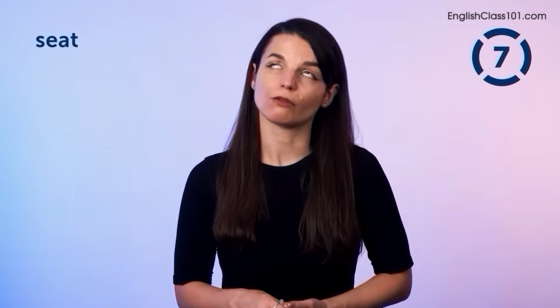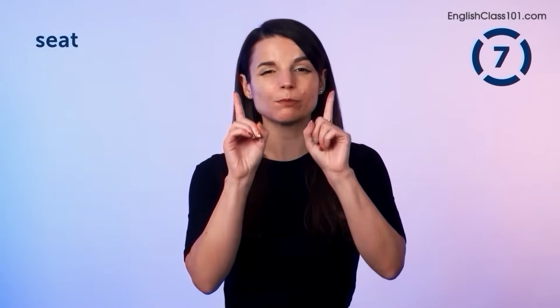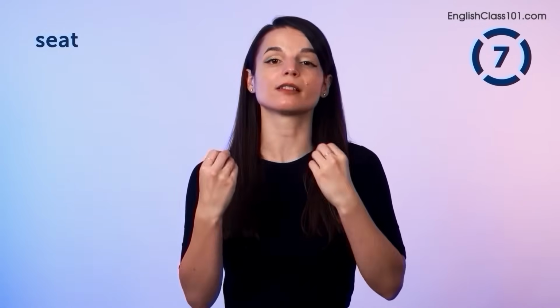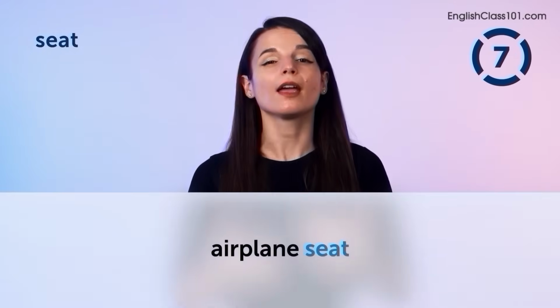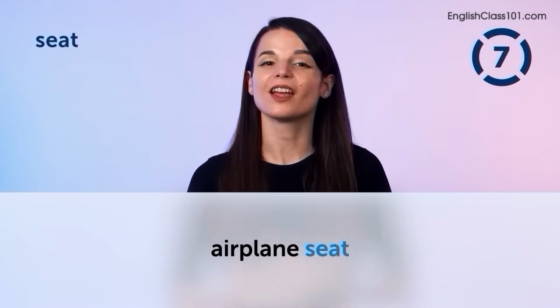Generally, however, when we make a reservation for something, for example, at a concert or maybe on an airplane, we have one specific seat that is for us only. So for example, airplane seat.